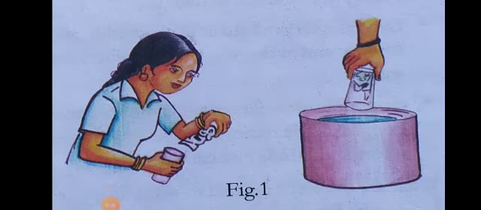Children, let us see a simple activity to find air. Take a bucket full of water and a transparent glass. Take a paper, crumple it. Crumple means crush so that it becomes creased and wrinkled. Crumple it into a ball and push it to the bottom of the glass. Now invert this glass and immerse it into the bucket of water. Keep the glass straight and press it so that the glass is completely underwater.